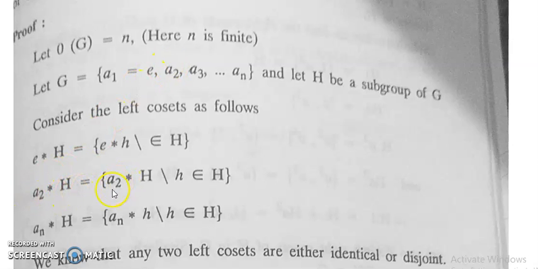A2 star H is equal to the set of all A2 star small h, where small h is an element of capital H. Similarly, An star H is the left coset for the elements An star small h such that small h is an element of H.